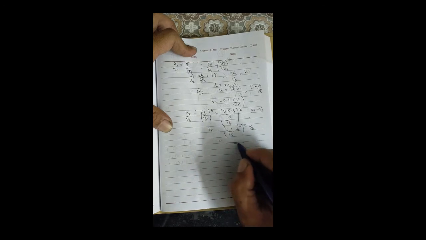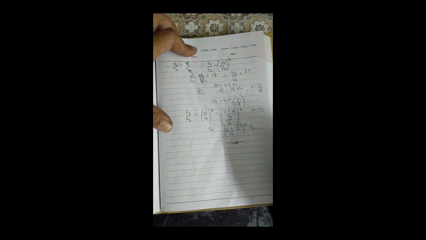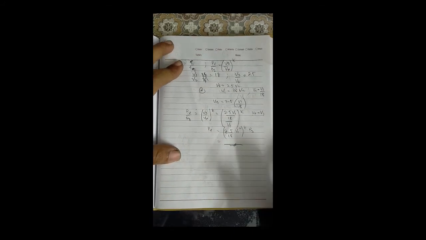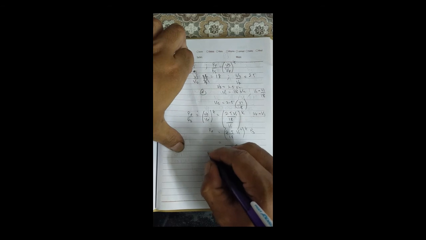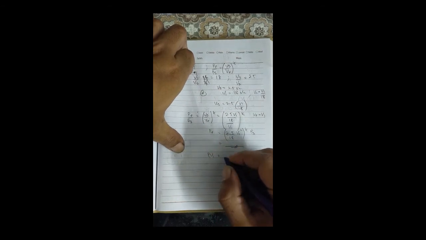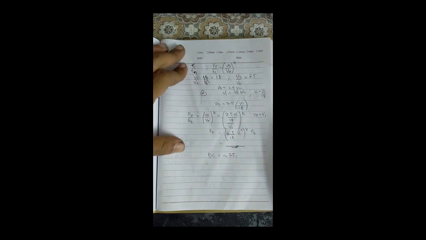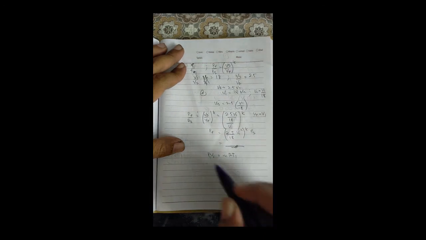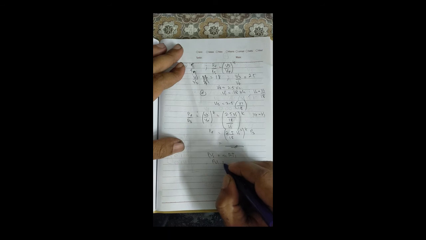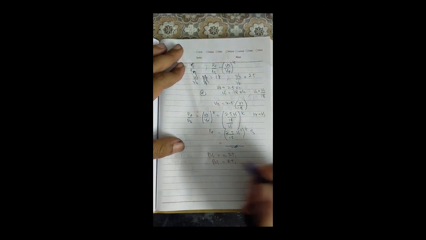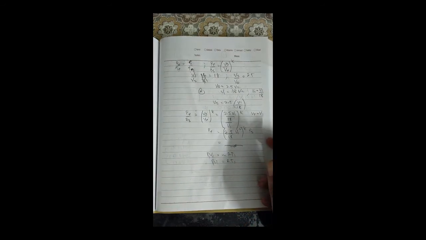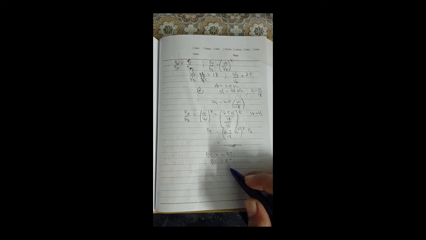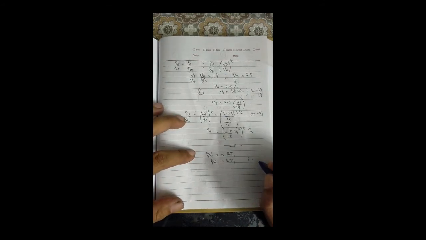As for P1 V1 equals m R T1, this is per kg, so we got P1 V1 equals R T1. R, the gas constant, is 0.287.